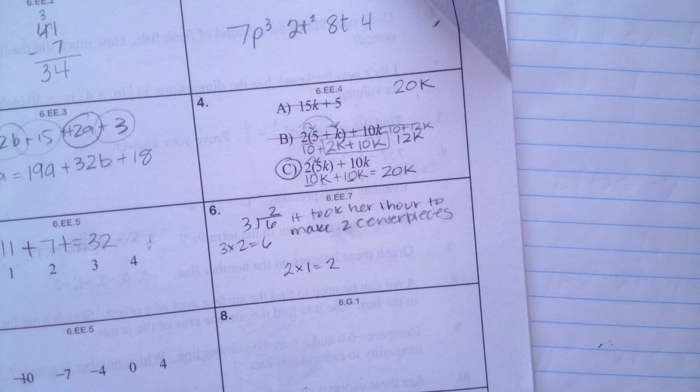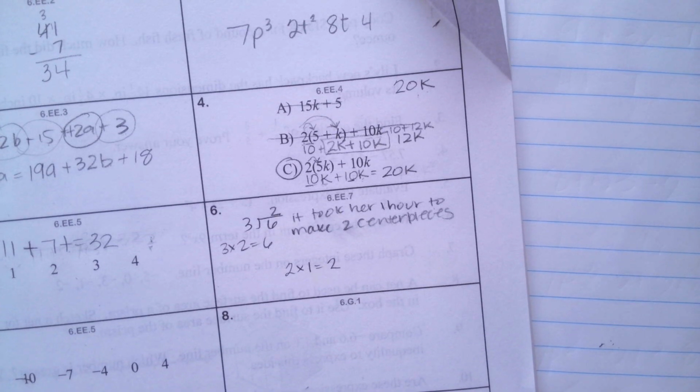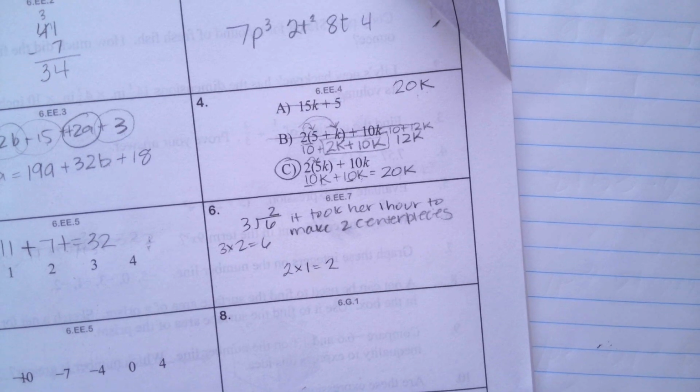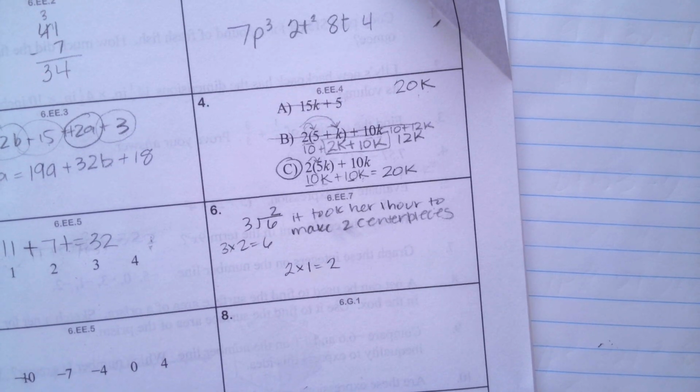What is the question asking? Avery spent 3 hours making 6 centerpieces of the bouquet. Write and solve a multiplication equation to find out how long it took Avery to make one. So you have to divide 6 divided by 3 and then multiply it.